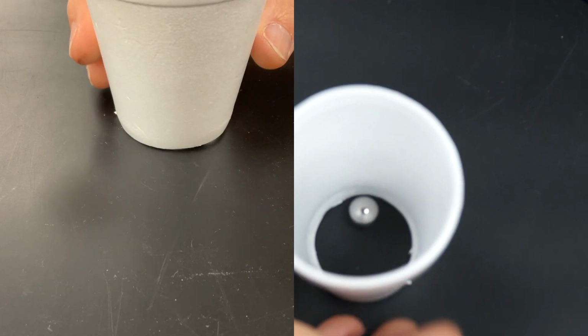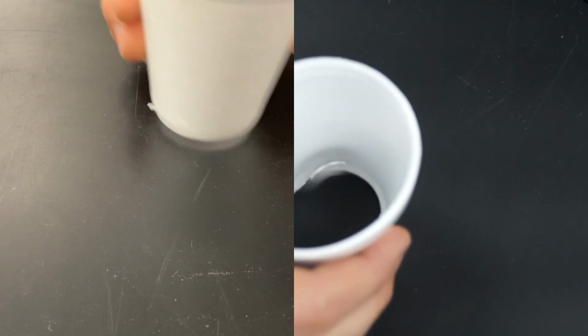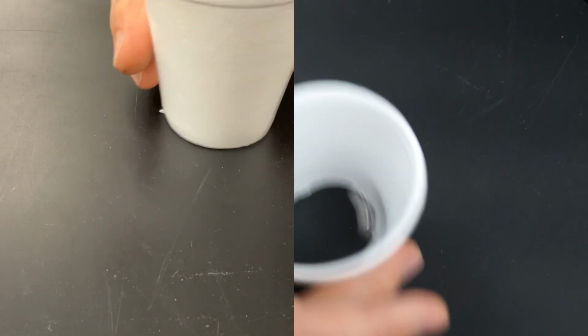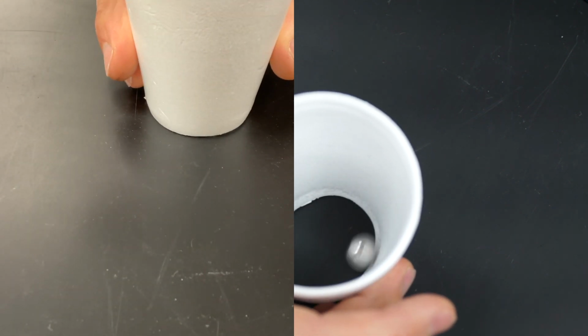All right, so the ball is in the cup. We're going to get it going around, and once we get it going fast enough, we should be able to lift it up off the ground. Oh, try that again. Get it going fast enough, we should see that it comes off the table, and then we can set it back down.